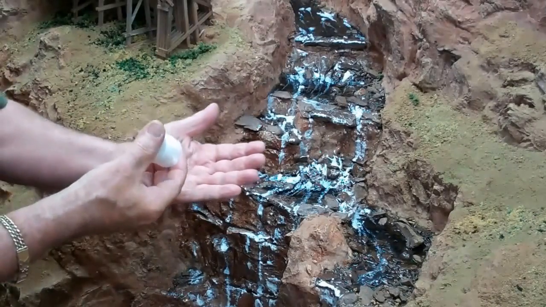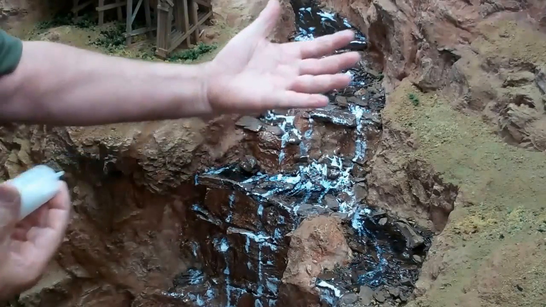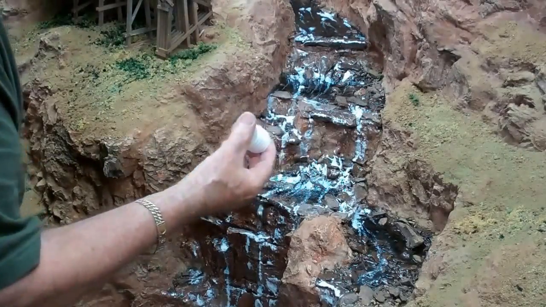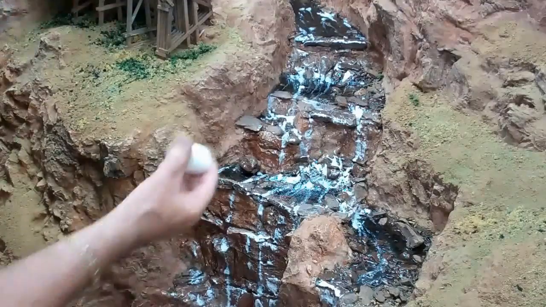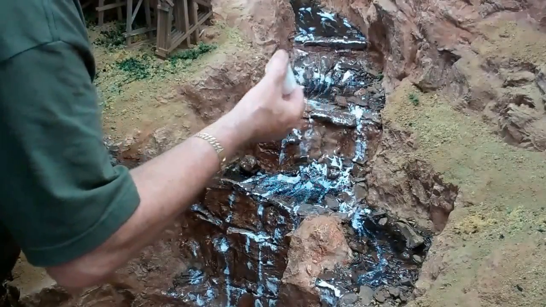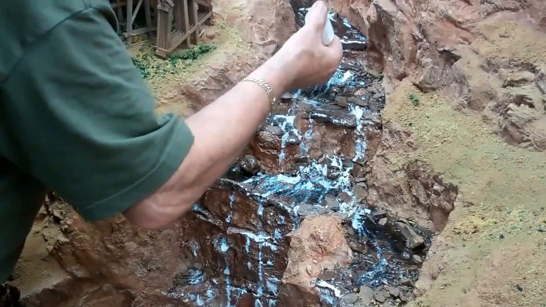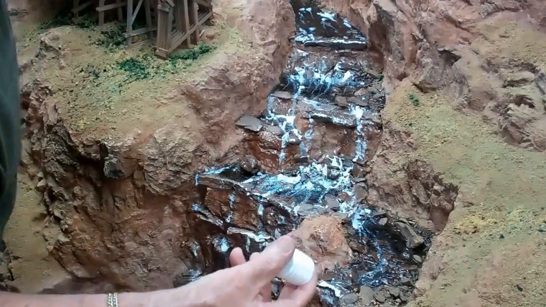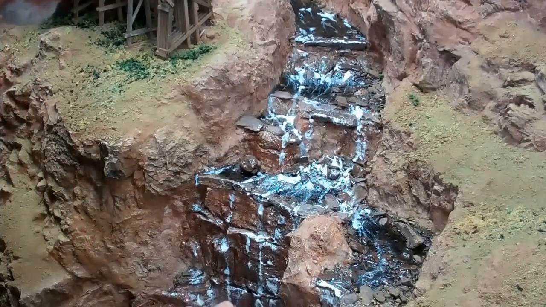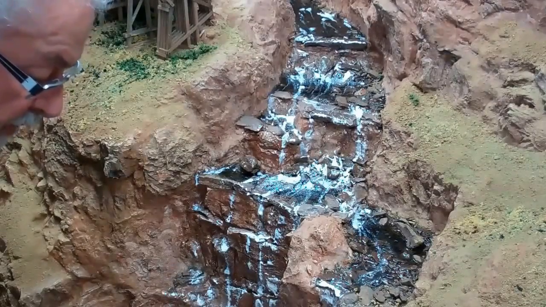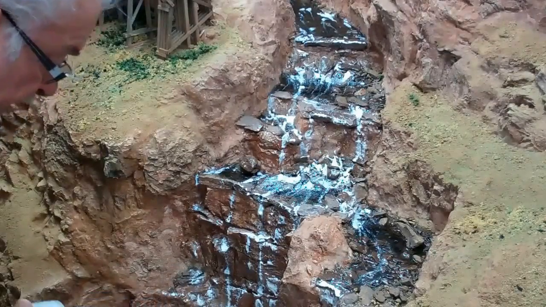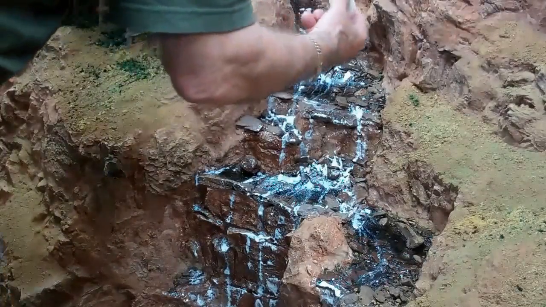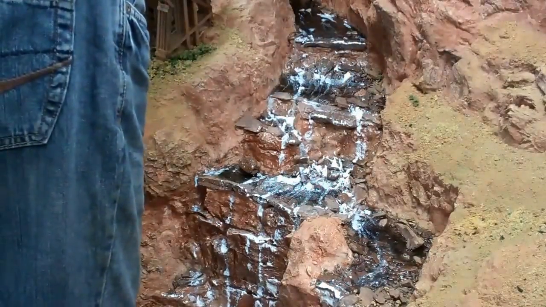As you can see here, it gives you these little sparkles, and I put that in wherever there's water, because what it looks like is it appears to be sunlight reflecting off the bubbles in the water, and it's kind of a neat effect. You have to be very subtle, very delicate with it. You don't need a lot of it.